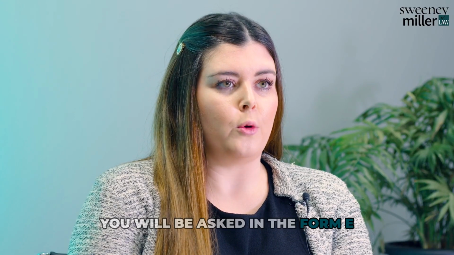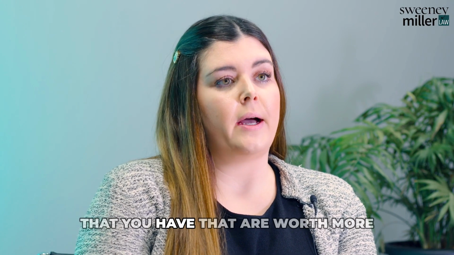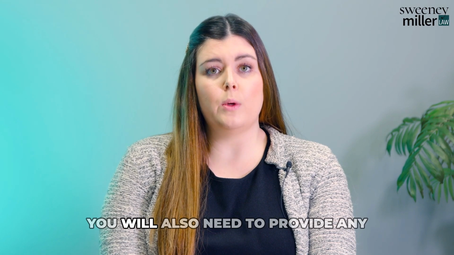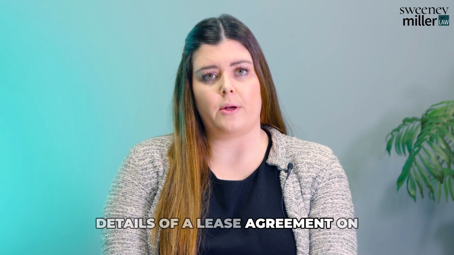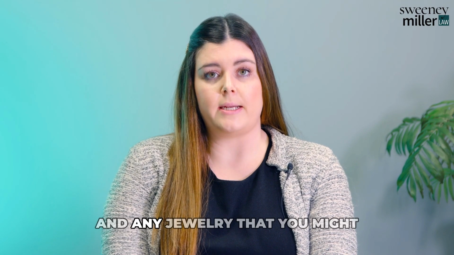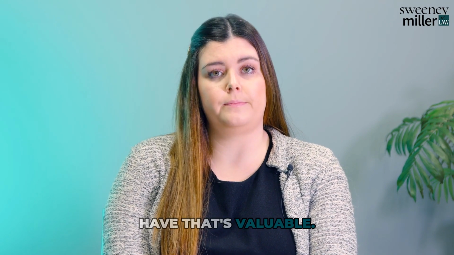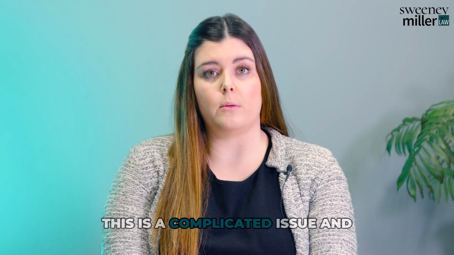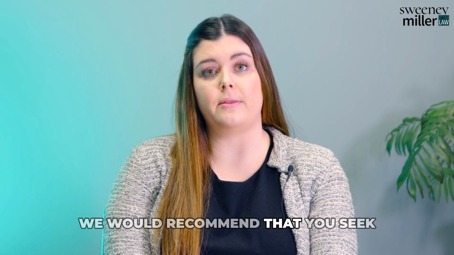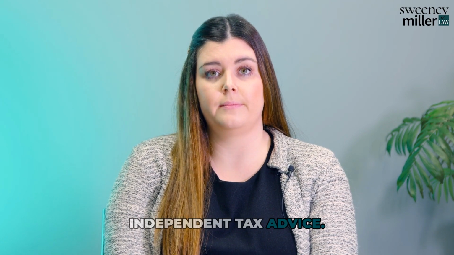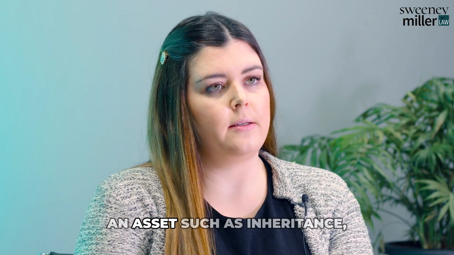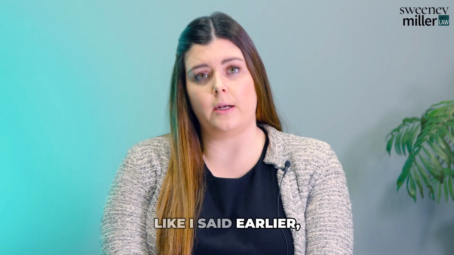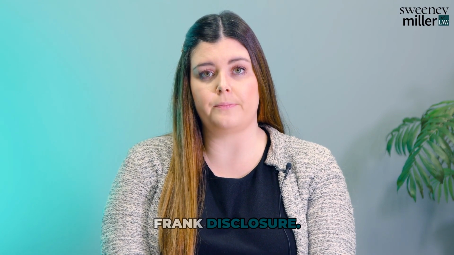You will be asked in the Form E to provide details of any assets that you have that are worth more than £500. This might be a car. You will also need to provide any details of a lease agreement on that car, for example, and any jewellery that you might have that's valuable. You'll also be asked if you will be liable for capital gains tax. This is a complicated issue, and we would recommend that you seek independent tax advice. If you are expecting to receive an asset such as inheritance, you will have to record this in the Form E. Like I said earlier, you will have to give full and frank disclosure.